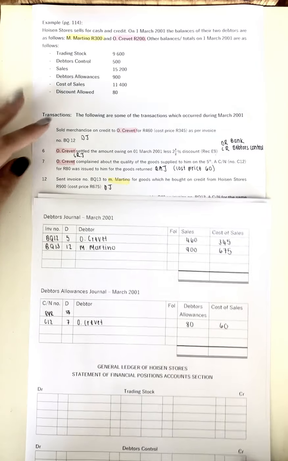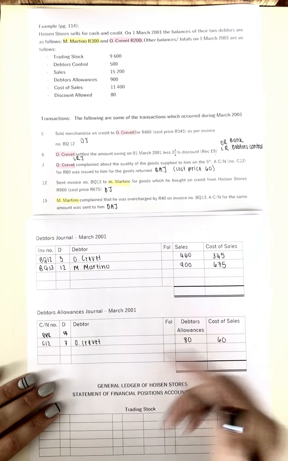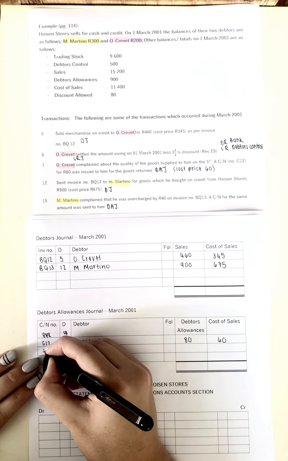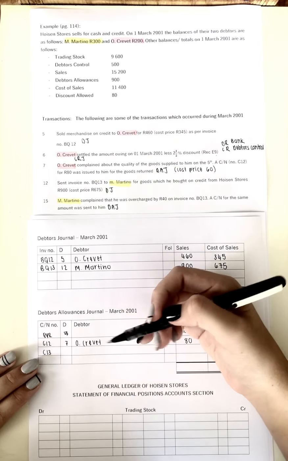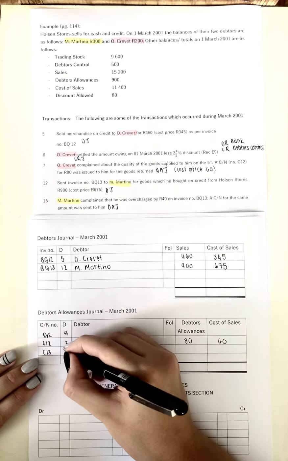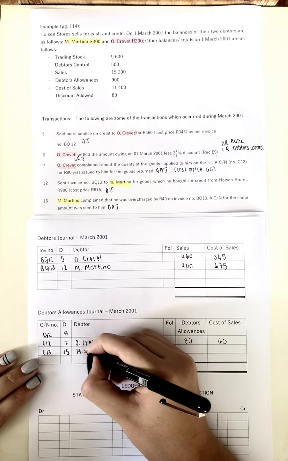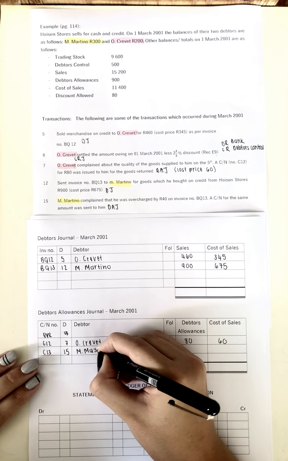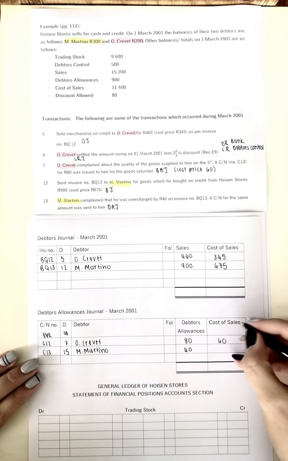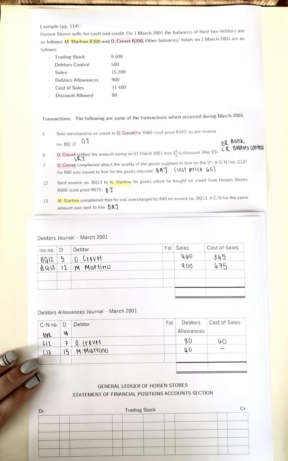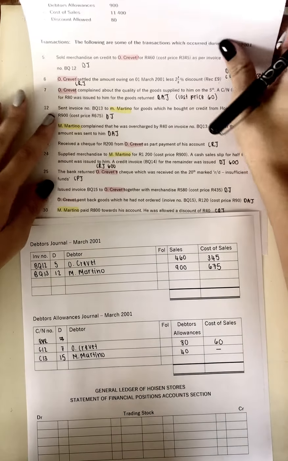Then the 15th we said is going to go into the DAJ, so we go towards my DAJ. Credit note is C13 because they don't give it to us, so we automatically assume it's going in order. The day is the 15th and our debtor is M Martino, and he was overcharged by 40 Rand, so it's just going to go into the debtors allowances, not into the cost of sales, because he's not returning any goods. I did explain that in the last video.